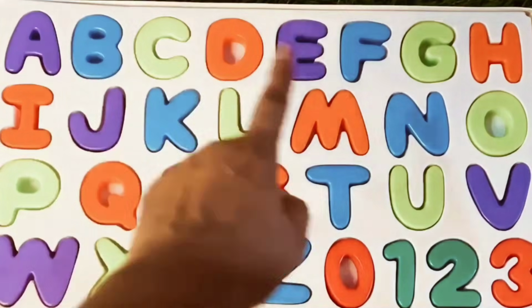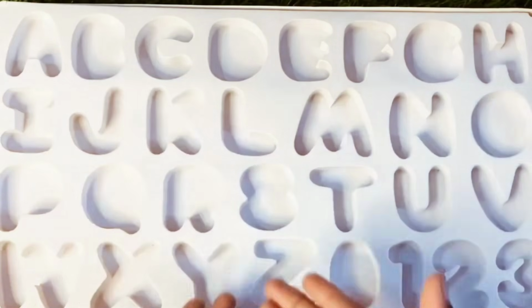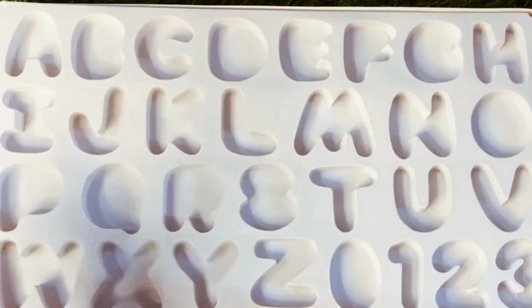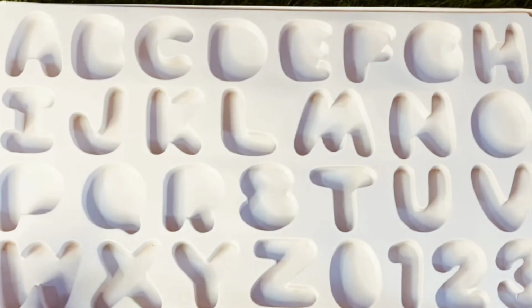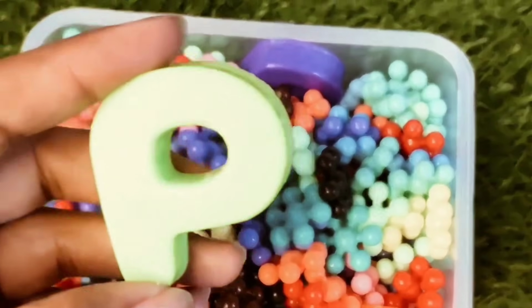Hello everyone. Today we are going to learn about the alphabet. Oh no, where have all my letters gone? Can you help me, guys, to find them? So let's start to find the letters. I think the letters are hidden among these star boxes.